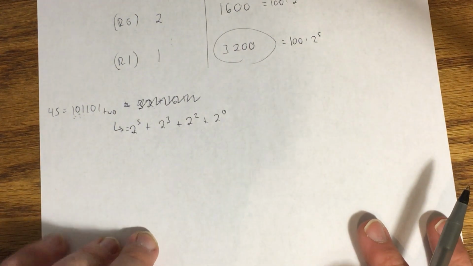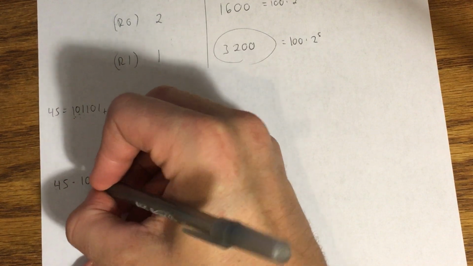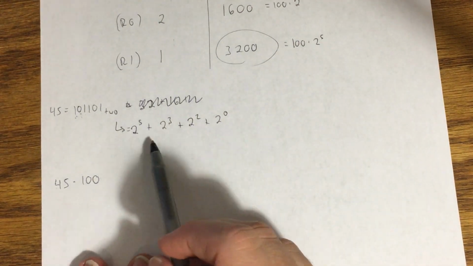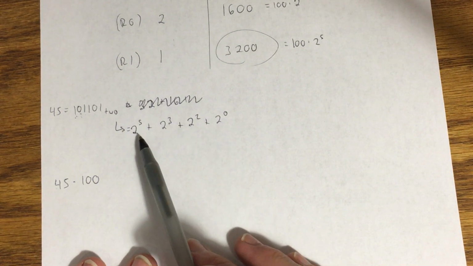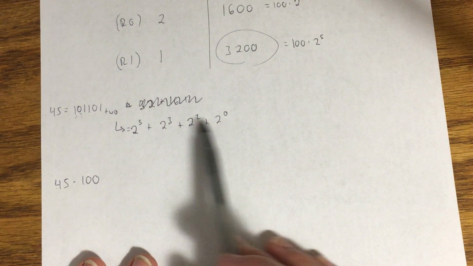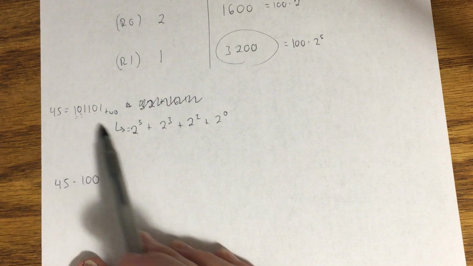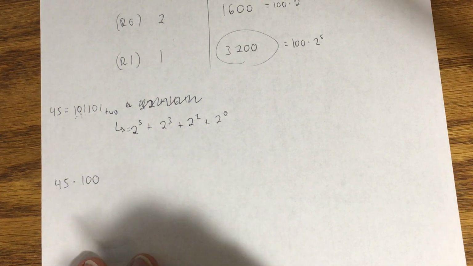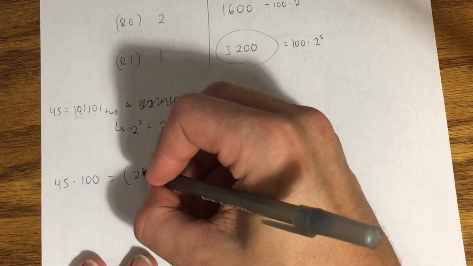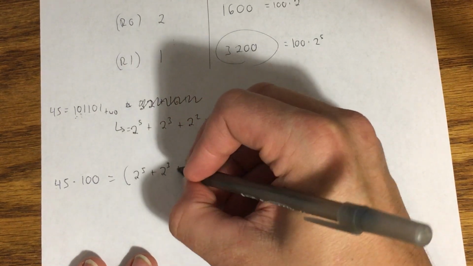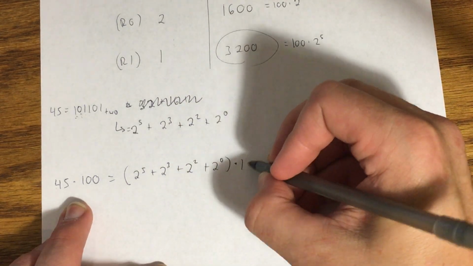Okay, let's suppose I wanted to multiply 45 times 100. Well, according to this, I showed that 45 can be written as the sum of some powers of 2 by converting it into binary and then thinking of how that binary would be written in expanded form. So I'm going to take this 45 and rewrite it this way: 2 to the 5th plus 2 cubed plus 2 squared plus 2 to the power of 0. And again, we're still multiplying that by 100.